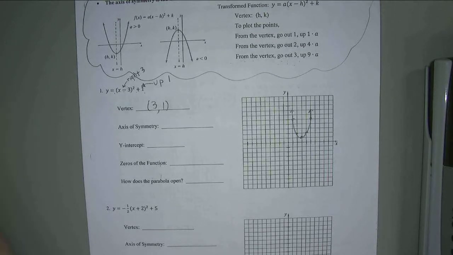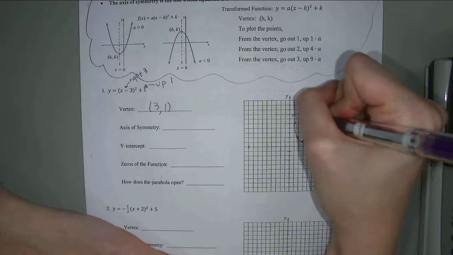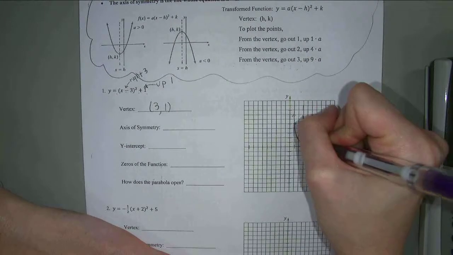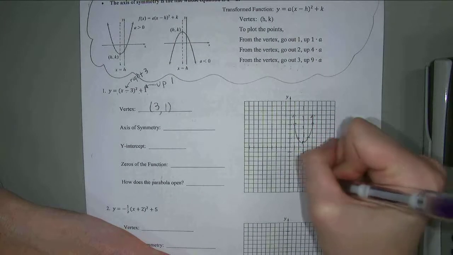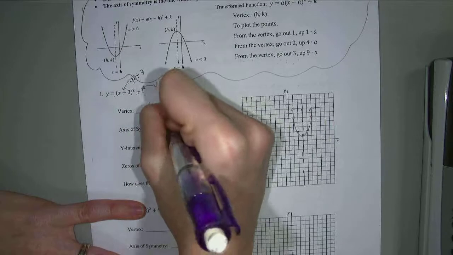All right, what's our axis of symmetry? Well, it follows our vertex, and since our vertex shifted to the right 3, so did our axis of symmetry, so our axis of symmetry is just x equals 3.